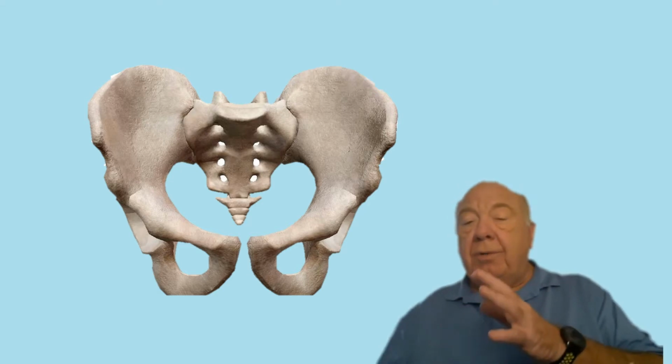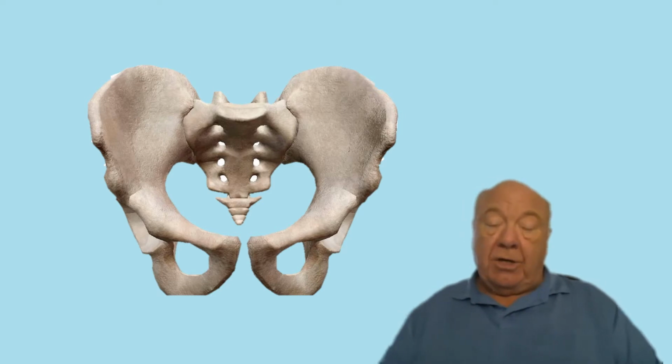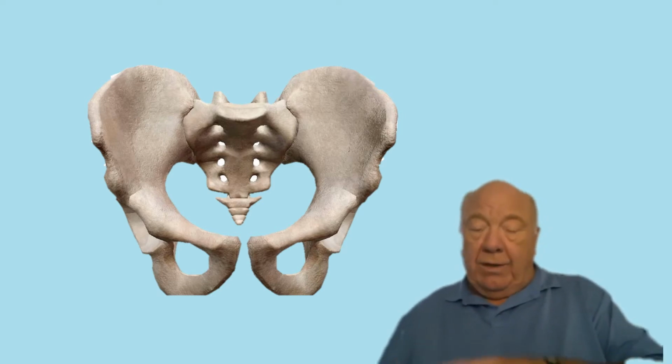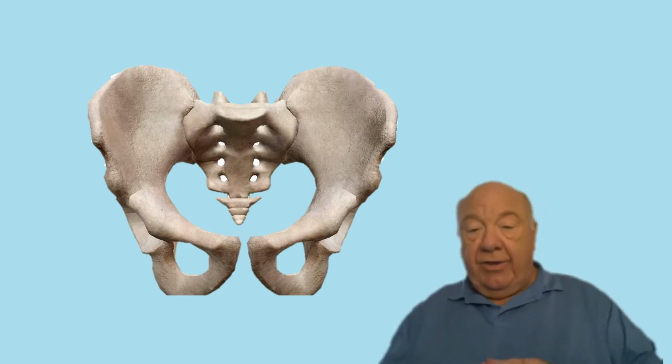So we haven't got hyaline on hyaline, we've got hyaline on fibrocartilage. And one of the purposes of this is to stabilize it. Now, there are lots of other ways of this joint being stabilized, and it needs to be. The amount of force going through this when you're standing, jumping, running, walking, or doing anything else is immense.